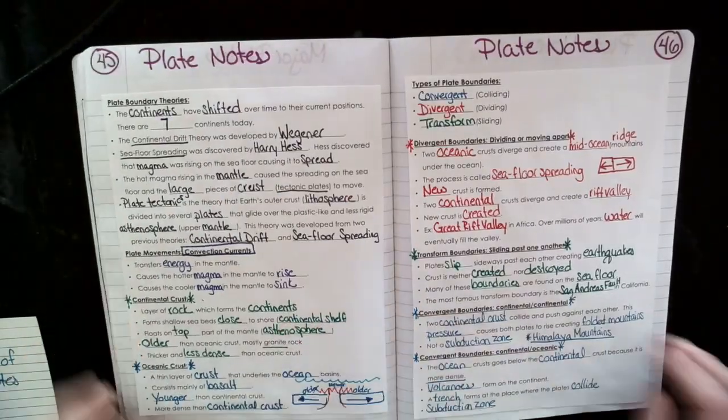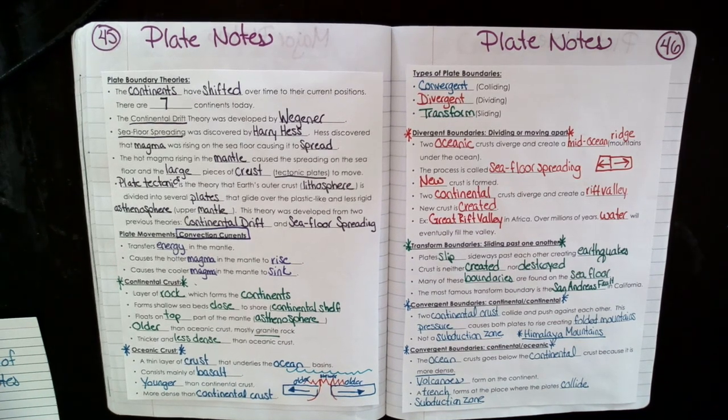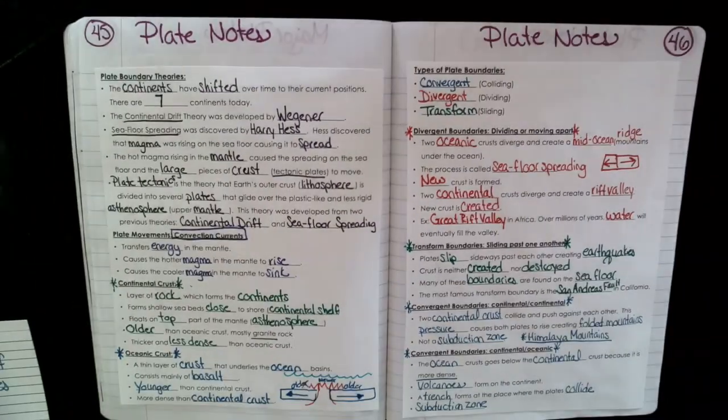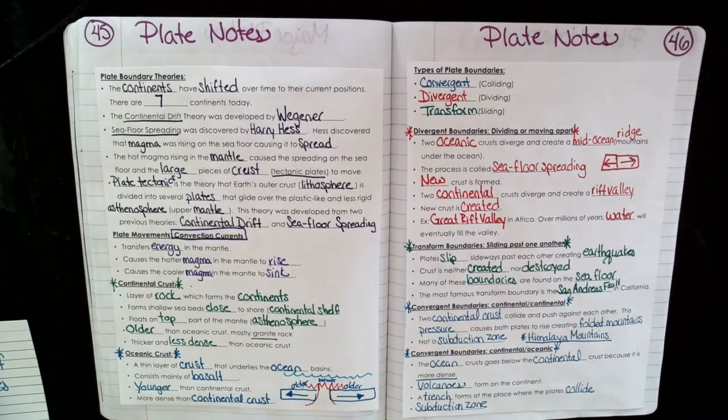Here we are, 45 and 46. We've done some drawings. Sorry, I can't really zoom in very much. There we go. That's about as best as I can get. So you can zoom it in on your screen when you pause it. All right, so pause it. Record all these notes if you've been gone the last few days. Make sure you have them all. Make sure you use the right colors. It'll help you find things.